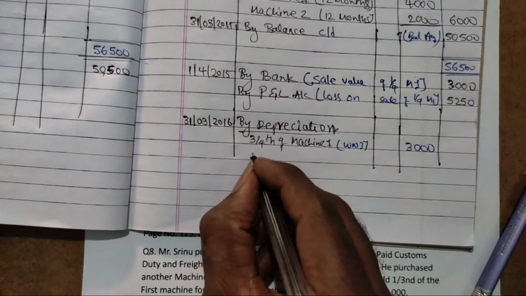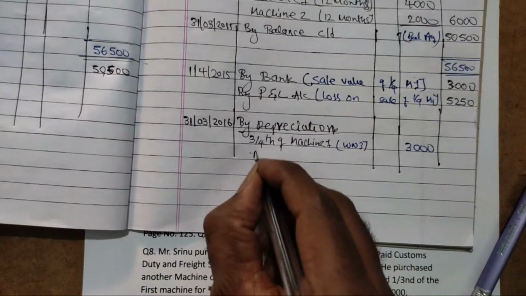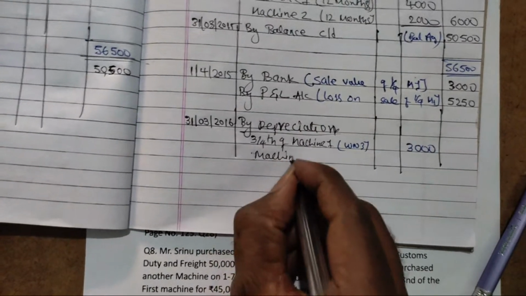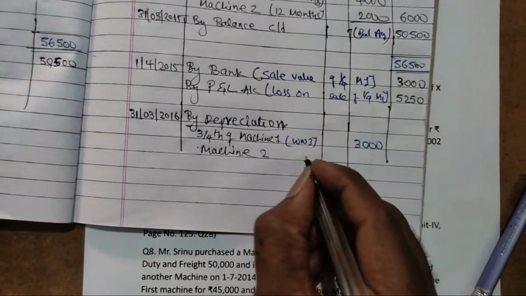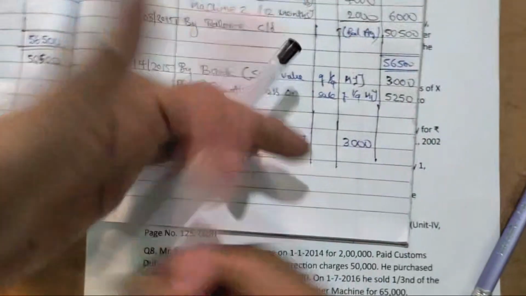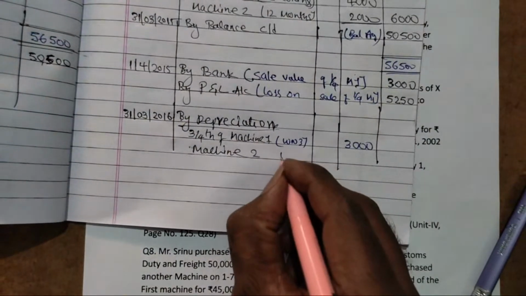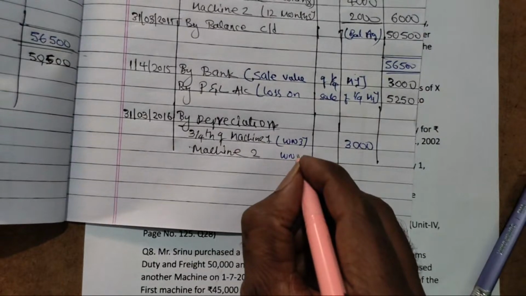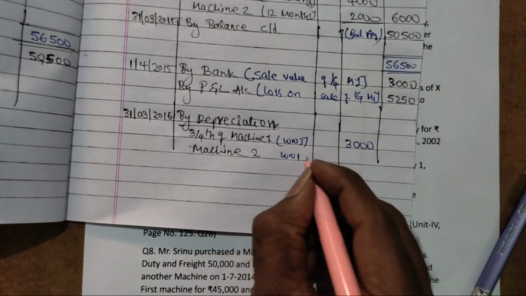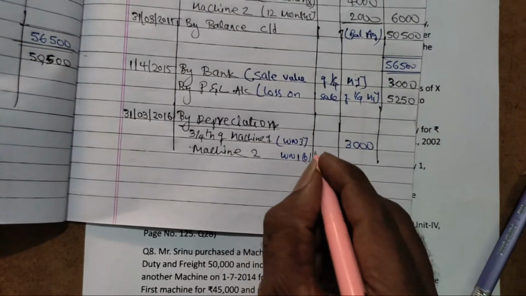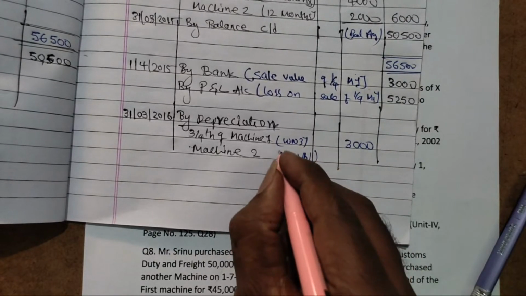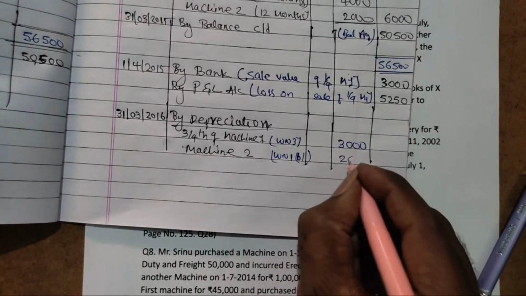Next, for the second machine, machine 2, depreciation we need to take. Machine 2 depreciation as usual you have done in working note 1 b bit, depreciation 2,000 rupees.